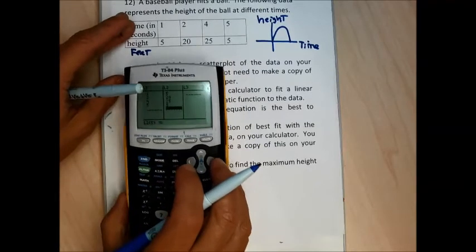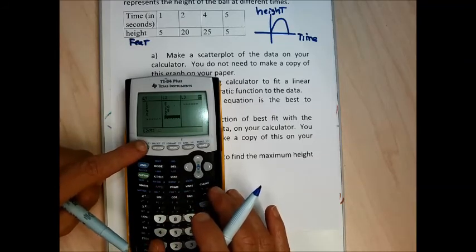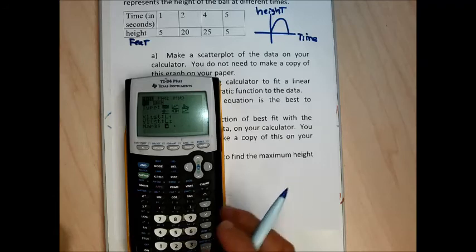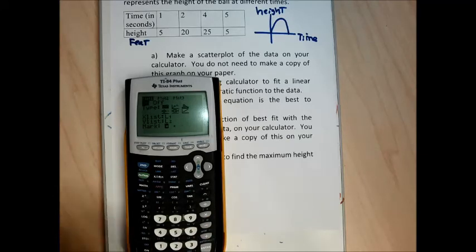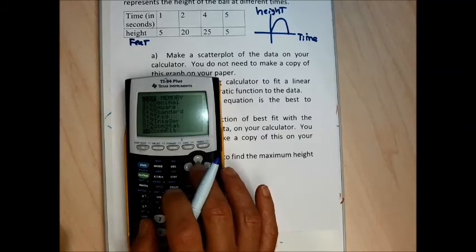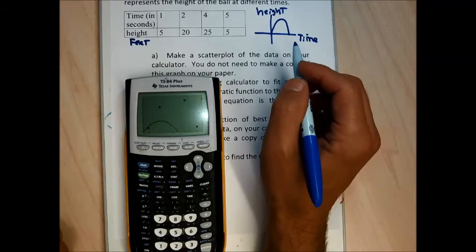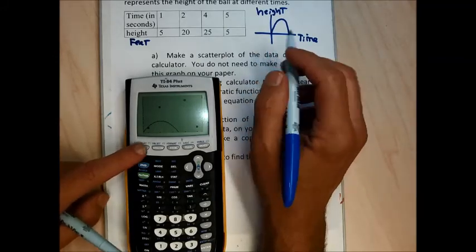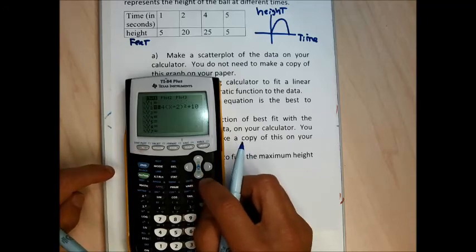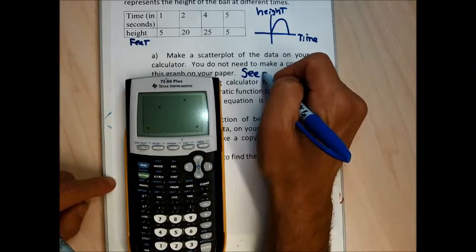Now I'm going to make a scatter plot to do part A. So second and stat plot, or second and y equals, hit enter, turn my stat plot on, and now do zoom stat. So now it's graphing the data. Oh, it's got that old problem that I need to get rid of. Let me go y equals and clear these out of here. Now go back to the graph. So I'm going to say see my calculator.